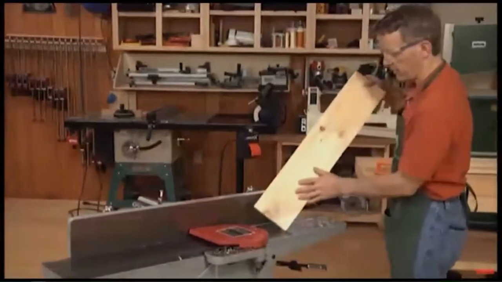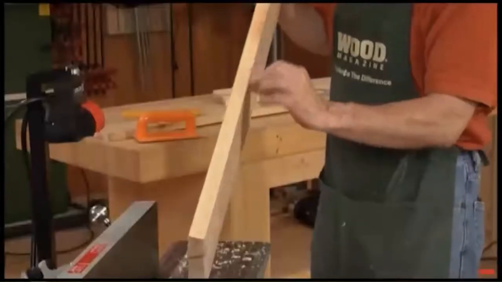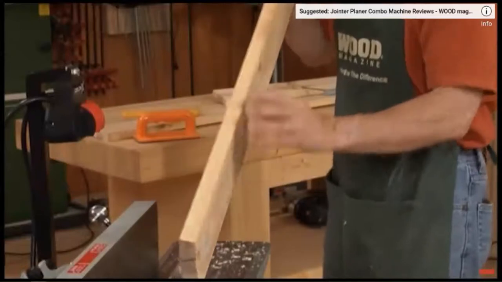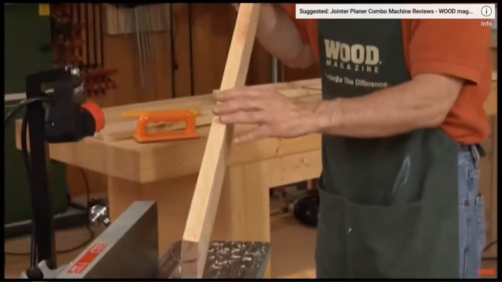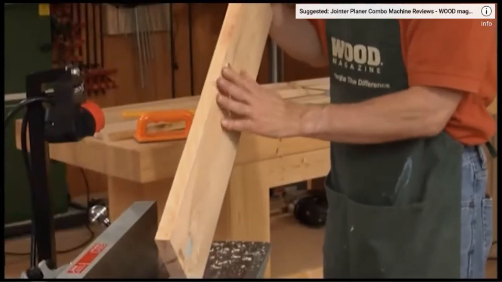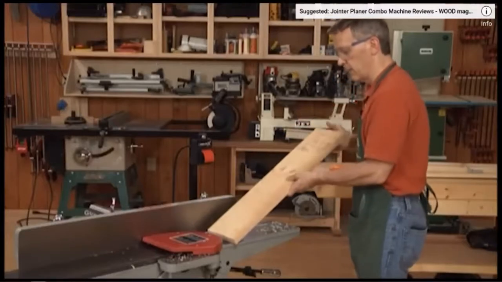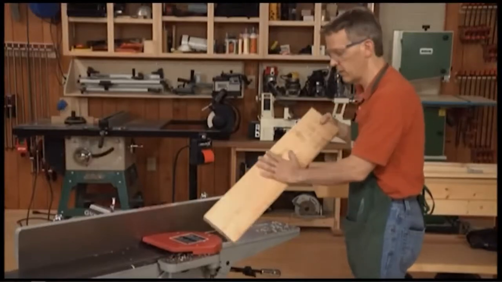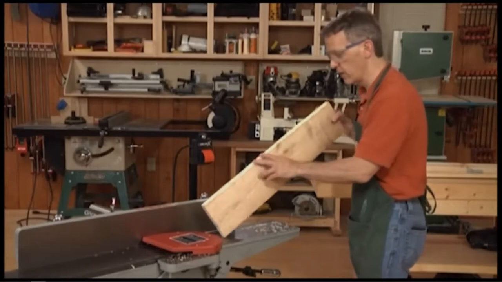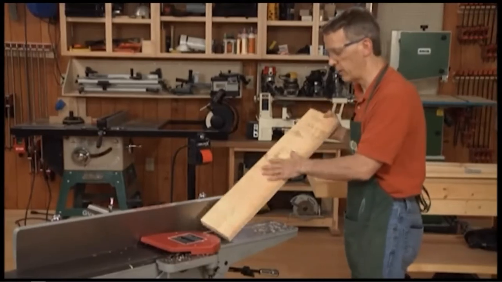So there I have two faces ready to go. This edge is flat, and this edge is at a perfect 90 degrees to this face. The next step in the process is to finish up the opposite face and the remaining edge. And those two jobs are done at the planer and the table saw.